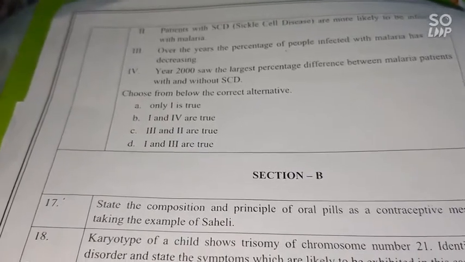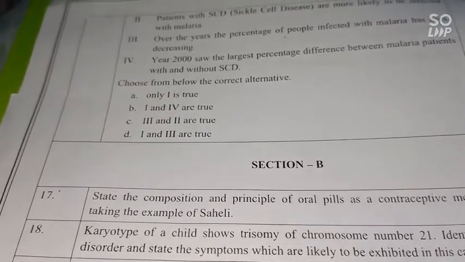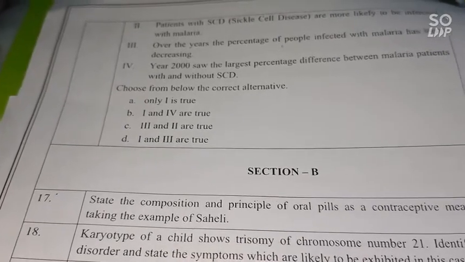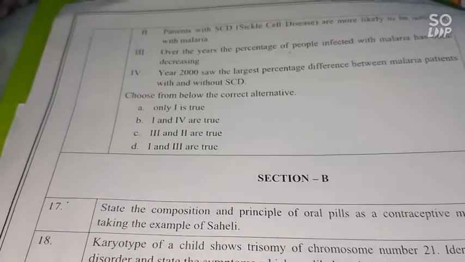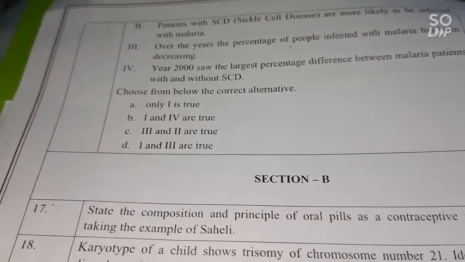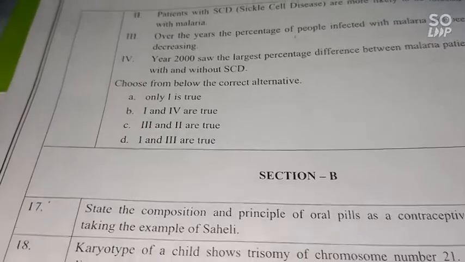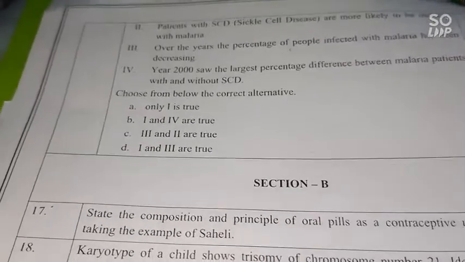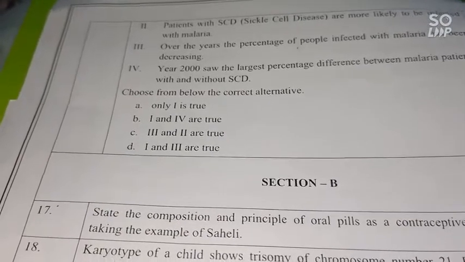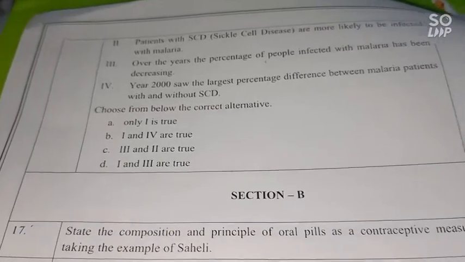In assertion and reason you have one choice. So totally, first you have 10 marks for 10 question-answer questions and 4 marks for 4 assertion and reason questions, and for each case-based question you are going to answer 4 1-mark questions. So totally it is going to be 8 marks. That makes section A a whole of 22 marks.